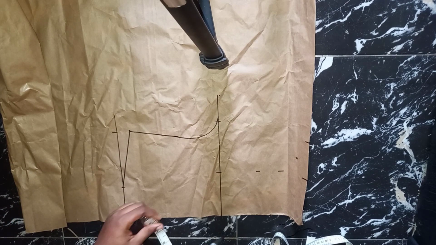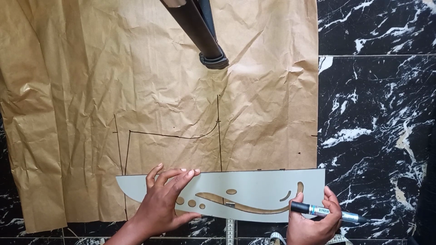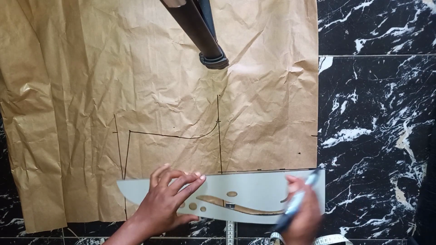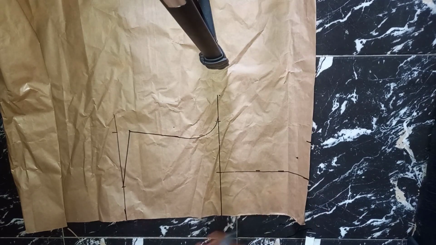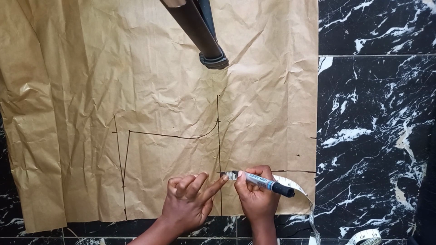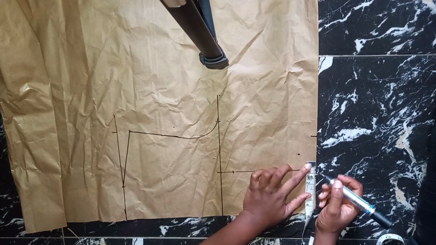All right, so the next thing I marked here is my 4 inches. That is the nipple to nipple measurement. That is what I marked here, 4 inches. So now I'm going to be coming down from the chest line 1 inch. This is for my darts, where my darts is going to stop.